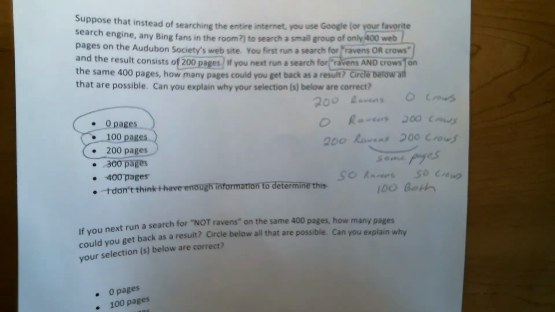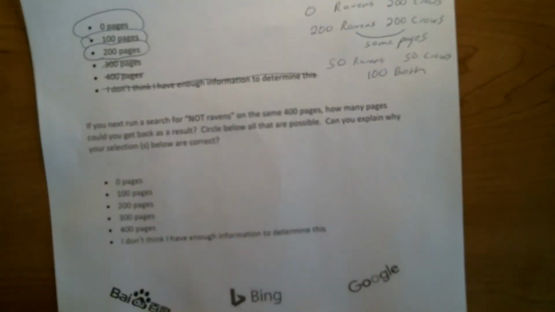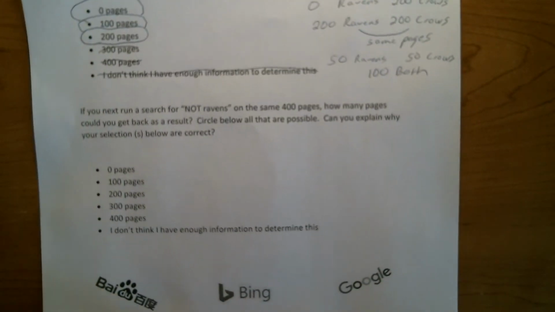All right, so let's take a look at the next one. If next you run a search for not ravens on the same 400 pages, how many pages could you get back as a result? Circle all that are possible. Can you explain your selection? So think about what we just talked about. Think about the logic we went through and see what you get for this one.